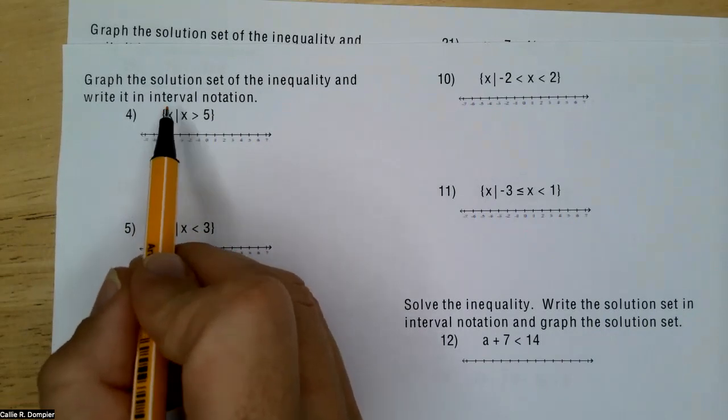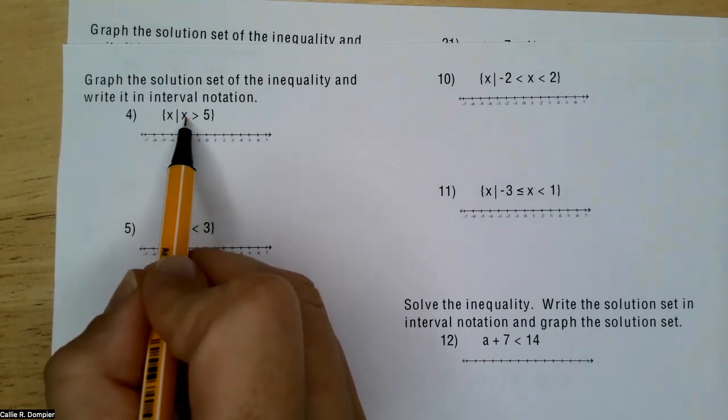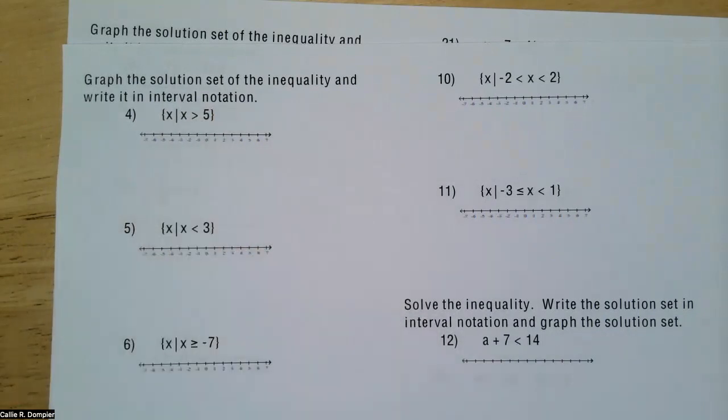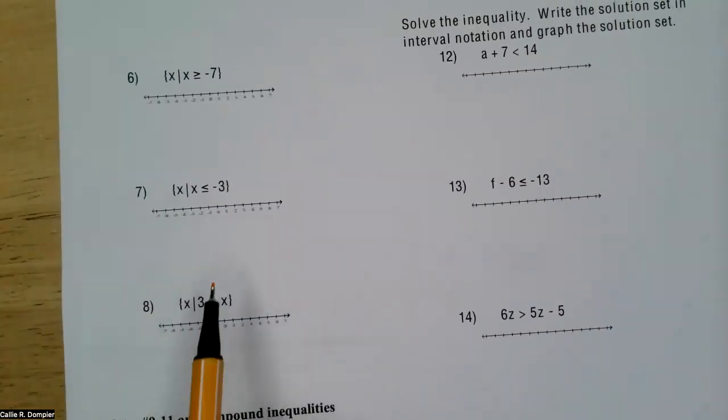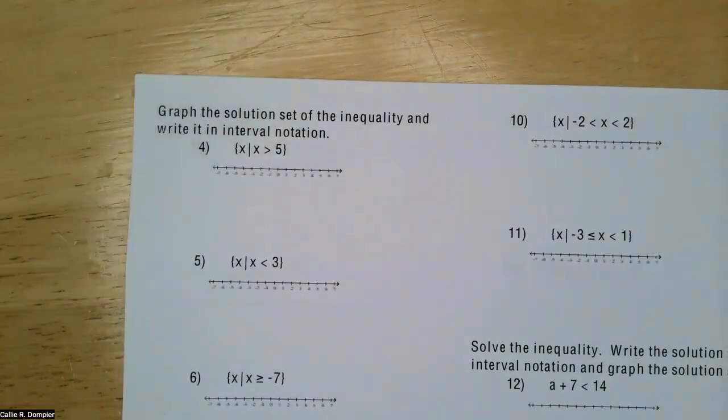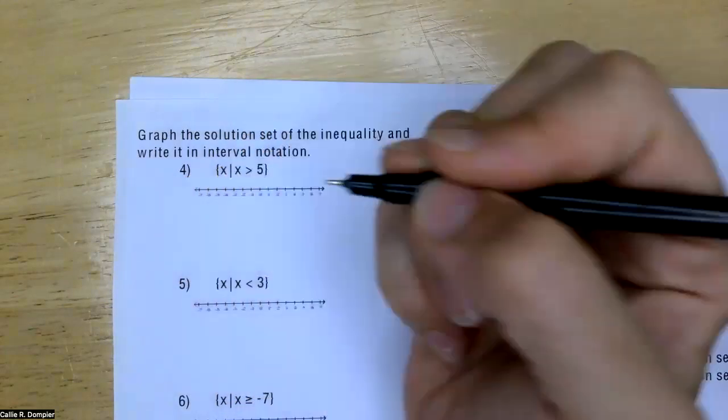So curly bracket x such that x is greater than 5, and then the bracket closes, okay? So all of them, if you'll note, have the x such that, and all of them have the curly bracket. So that's not something that you need to include in the math part. That's just how they explain or introduce it, okay? It's just math punctuation.